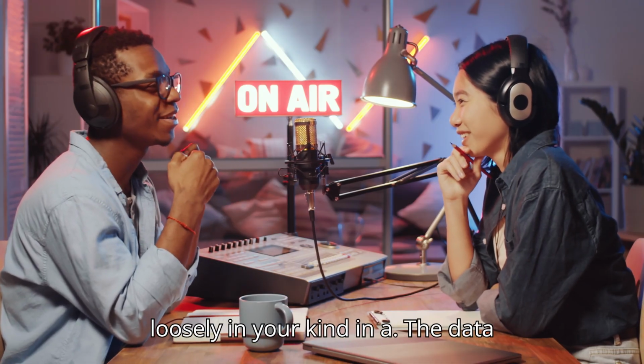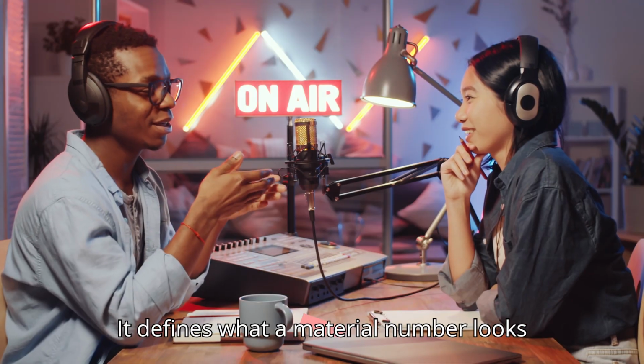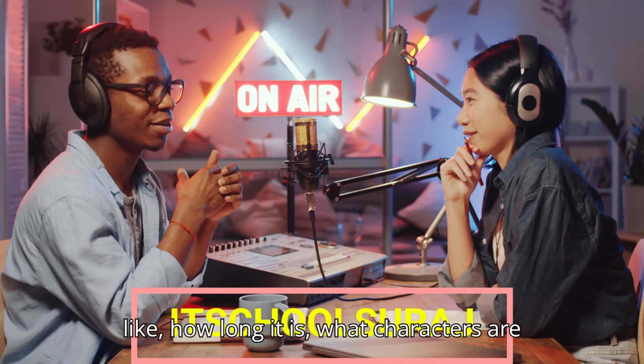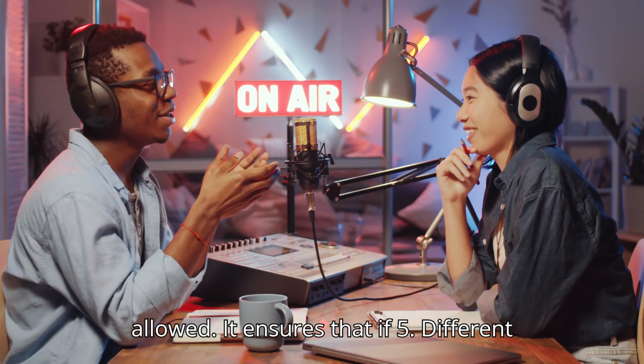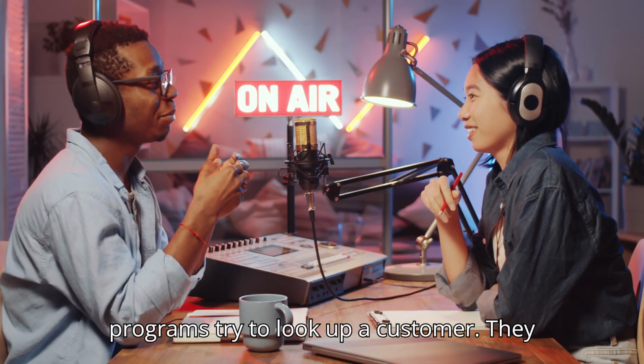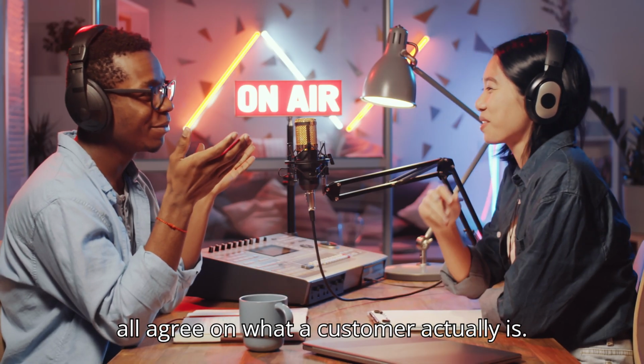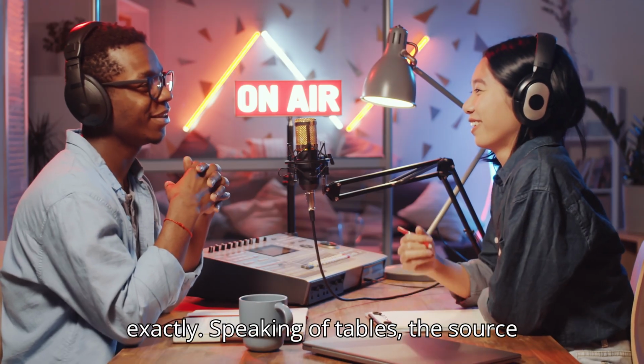In SAP, the data dictionary enforces consistency globally. It defines what a material number looks like, how long it is, what characters are allowed. It ensures that if 5 different programs try to look up a customer, they all agree on what a customer actually is. It prevents chaos. It prevents chaos, exactly.